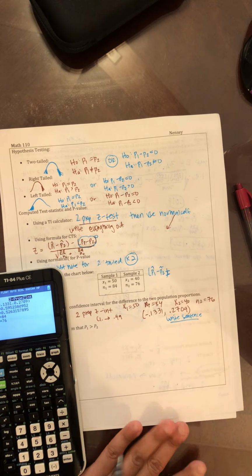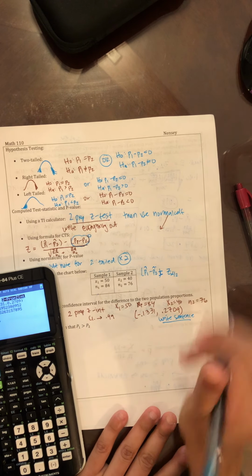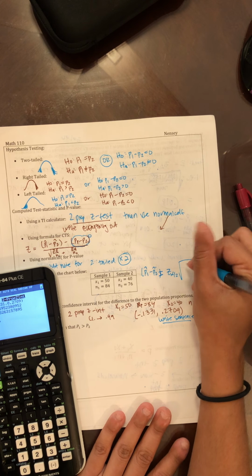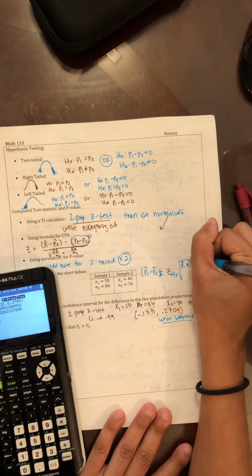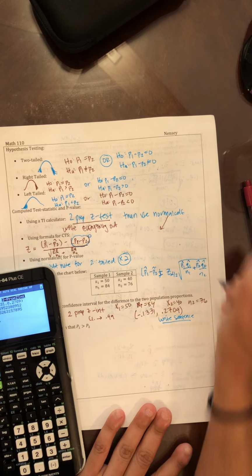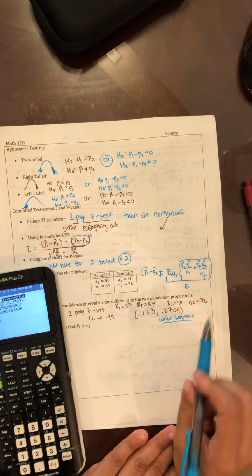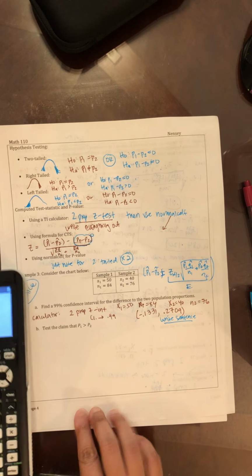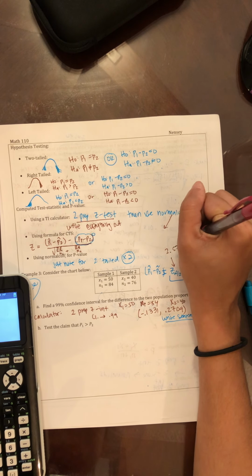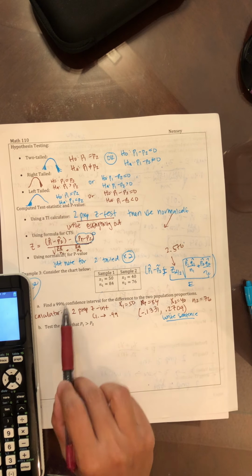Then you're going to add and subtract your z-score value, z of alpha over 2, which you can use the chart from before, times the square root of P1 hat Q1 hat over N1 plus P2 hat Q2 hat over N2. This part right here is your E. You should get about the same answer if you do this by hand. Your Z-score, if you don't remember it, is 2.576 or 2.575, however you want to look at it, but that's your Z-score for 99%.